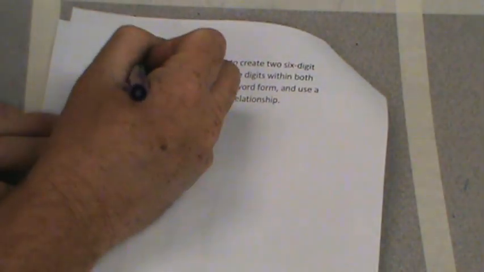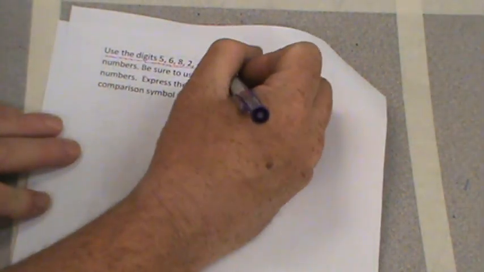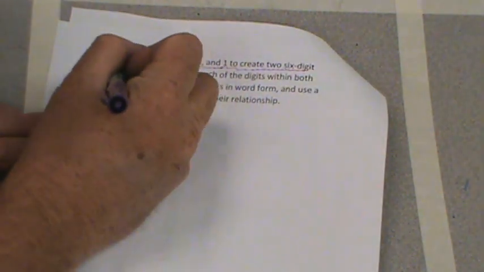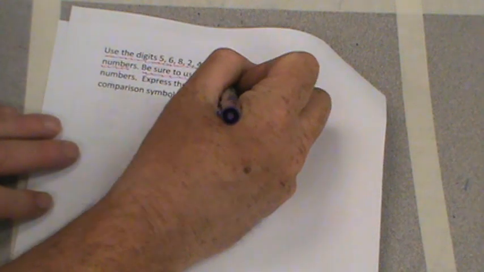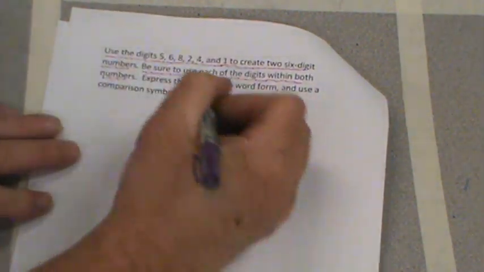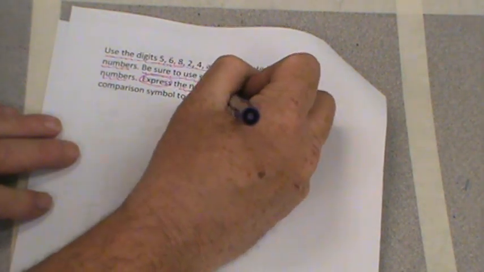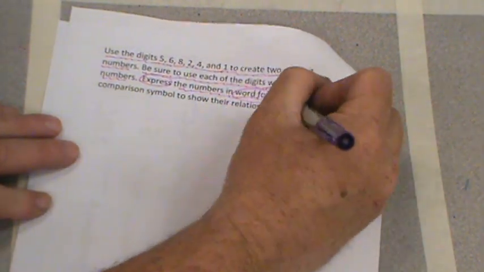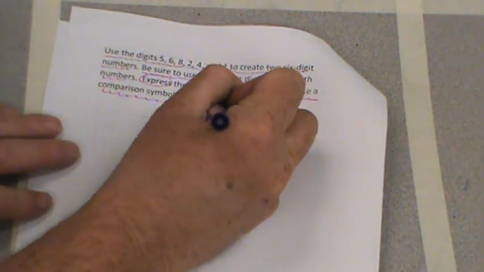Uh-oh, looks like it's going to have to use another packet. So our application problem, let's all read this together. Let me get my better pen out for this type of math work. Let's use all purple. It says use the digits 5, 6, 8, 2, 4, and 1 to create 6-digit numbers. And it says be sure to use each of the digits within both numbers, and then to express the numbers in word form and use a comparison symbol to show the relationship.